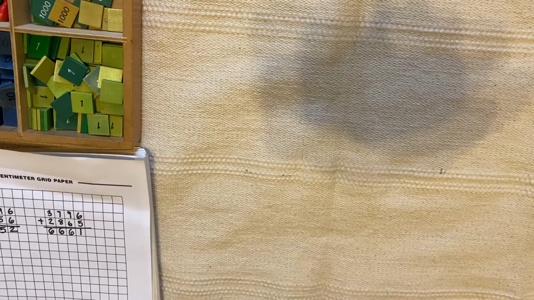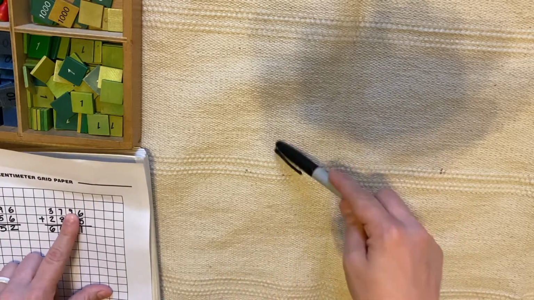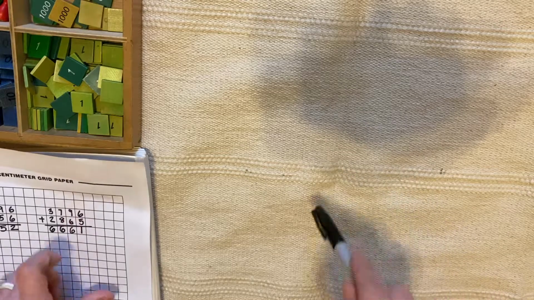So this is something that's really important to practice. Again, don't forget to take out your exchange. If you just put away and you don't take out, you're going to get the wrong answer, because you're not going to be able to add in your exchange with your other numbers.